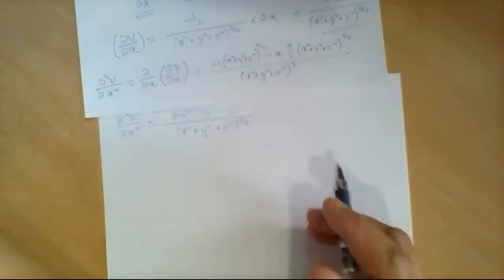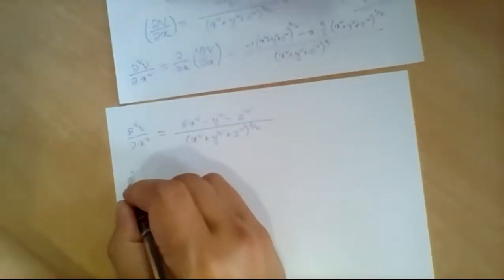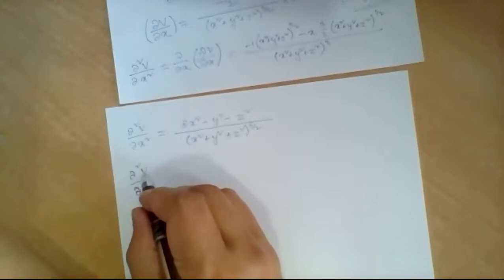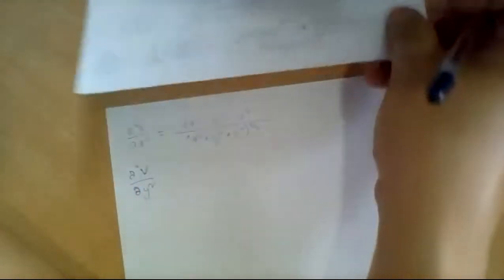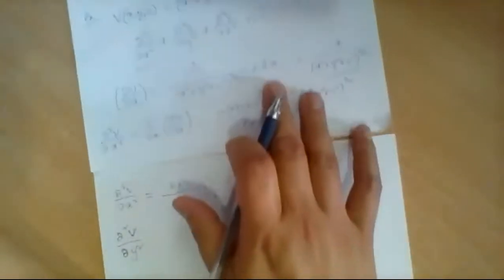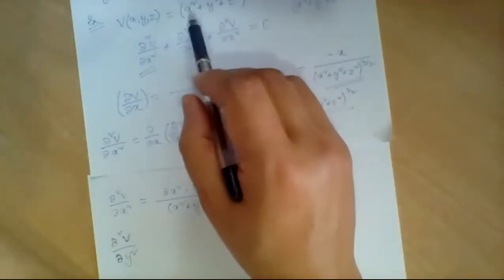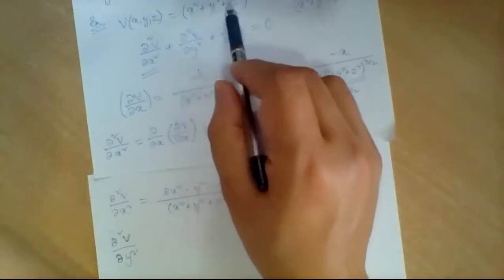We can also calculate del 2v by del y square and del 2v by del z square. The given function is x square plus y square plus z square to the power minus half.